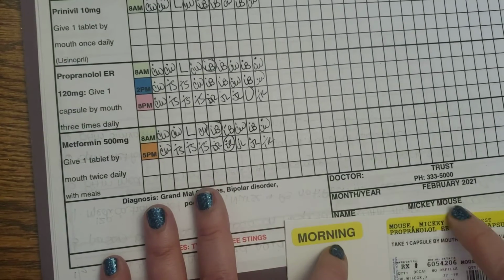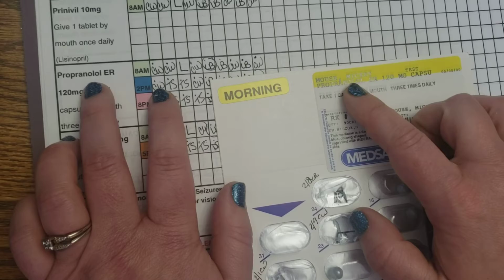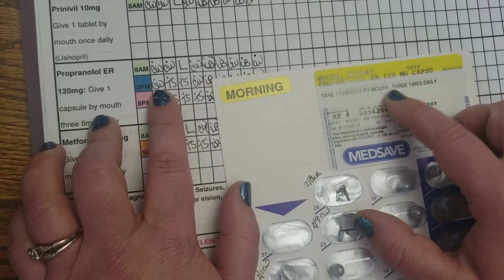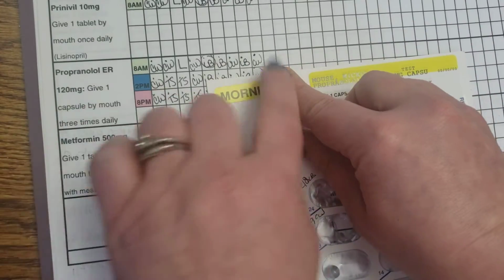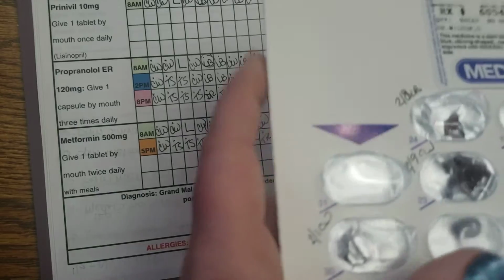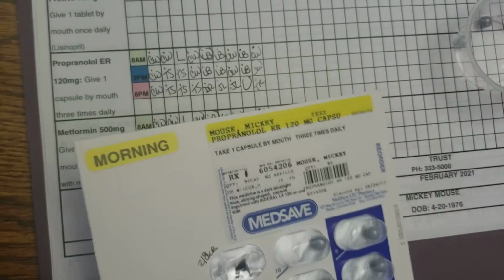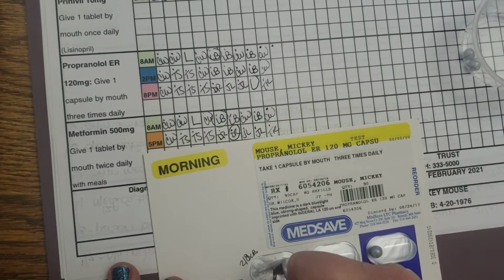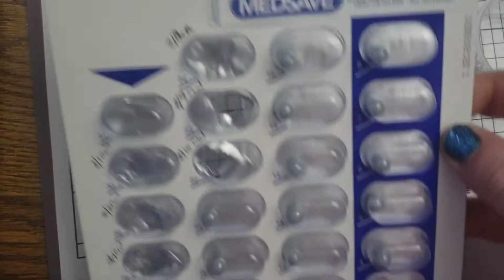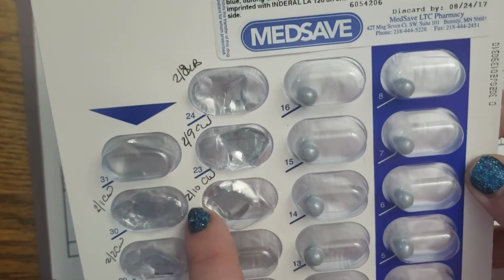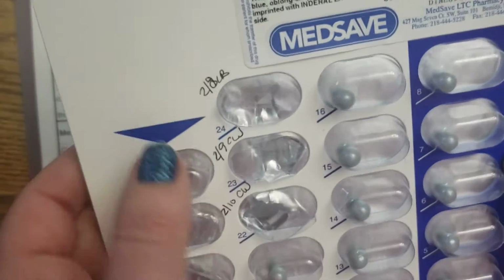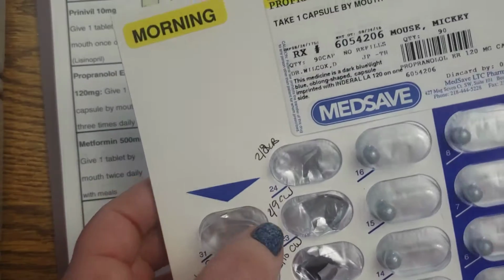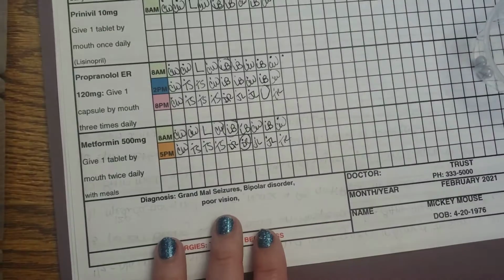Mickey Mouse. Propranolol ER, 120. Give 1 capsule by mouth, 3 times daily. We are on the 10th, and it is 8 a.m. We are going to punch, dot, initial, and date the bubble pack. When you are doing this, you also want to make sure that the day before is punched out, not back here. Be cautious because meds do stick back to here, but we're also looking to make sure that they had gotten the medication before.